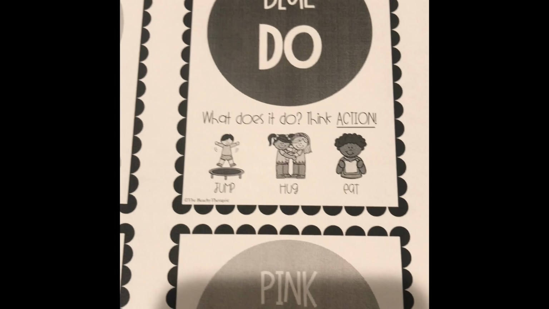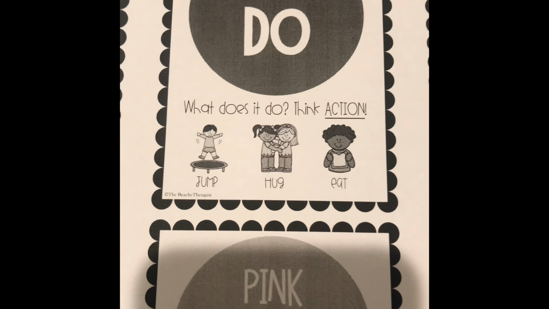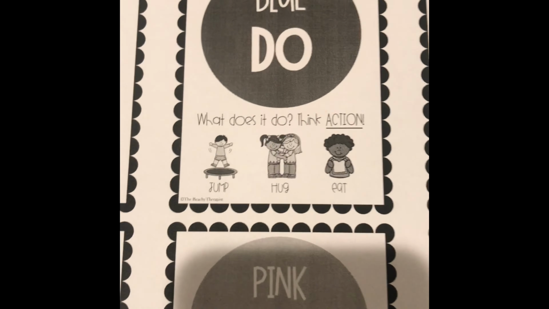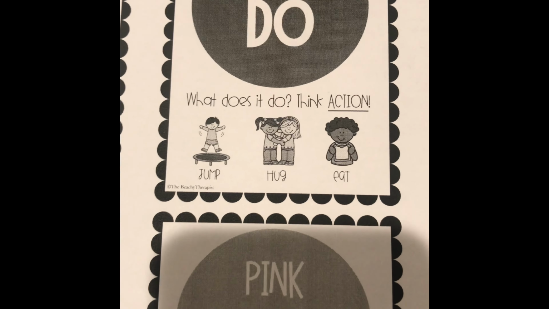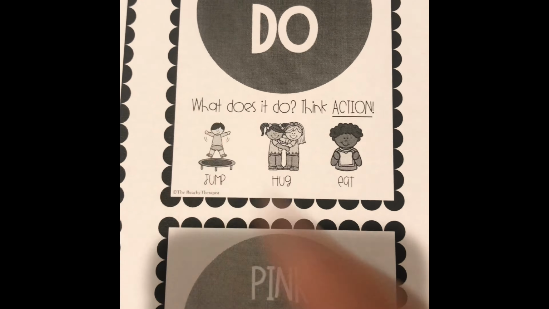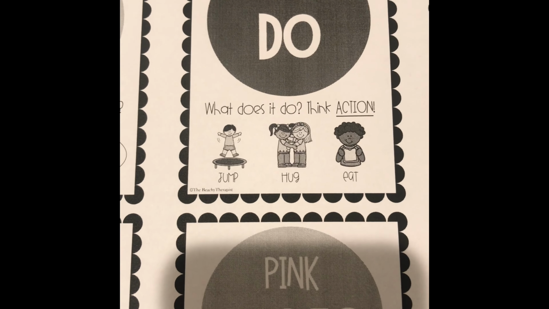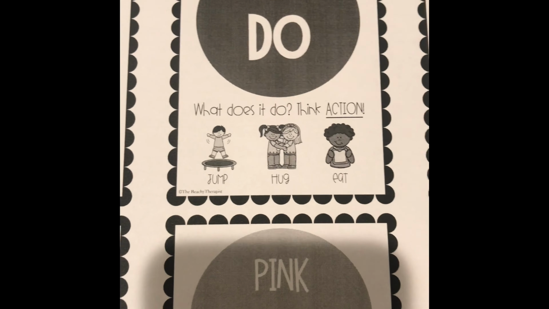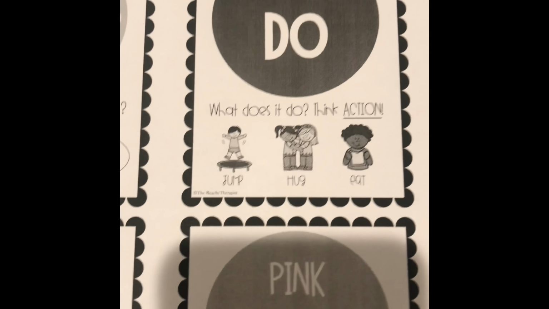Next we have blue do, and this is awesome if you're targeting verbs because these are all different actions that possibly the object or item on your card is able to do. So jumping, hugging, eating. So for my example of a dog, I could ask, does it play with toys? So we would be talking about our word play here.